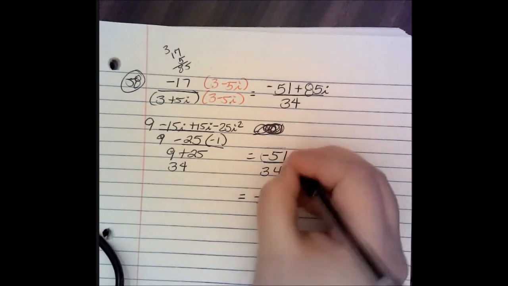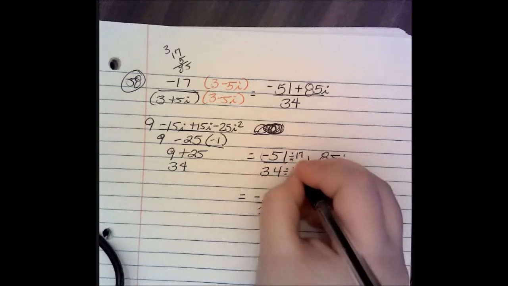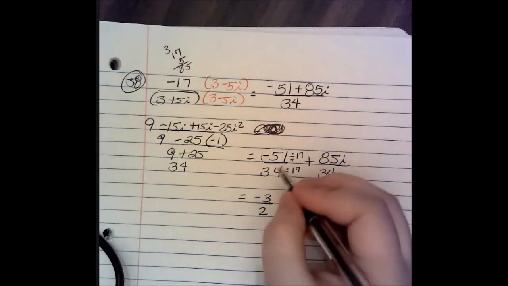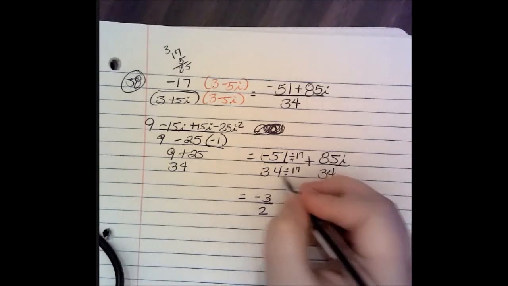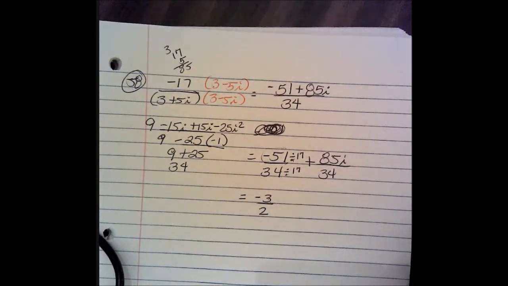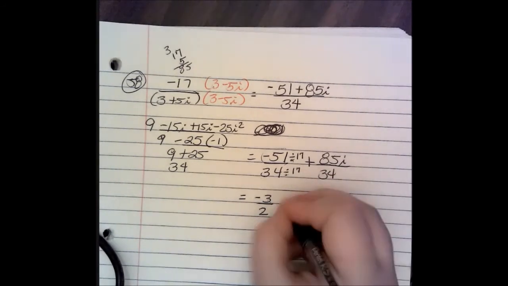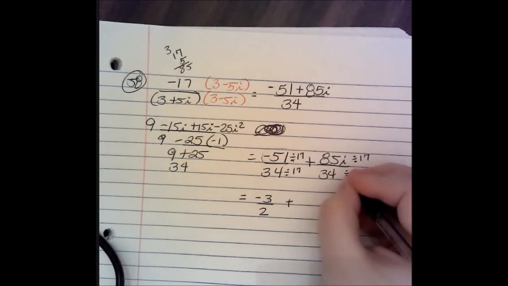So since I'm kind of rambling at this point, I'm going to actually show you what I'm trying to do, see if that communicates it better. So negative 51 divided by 17 is negative 3. Positive 34 divided by 17 is a positive 2. Then we can divide both of these also by 17.